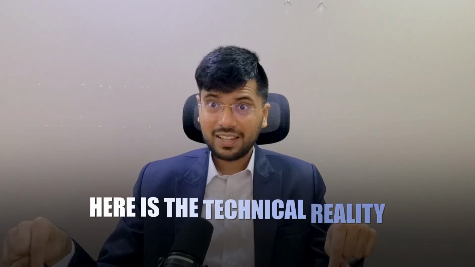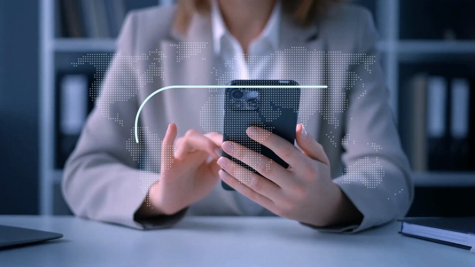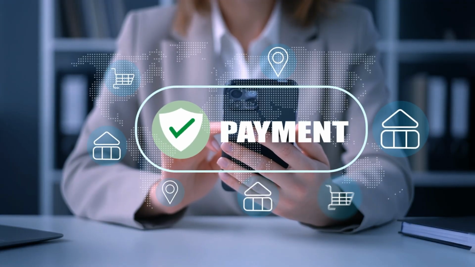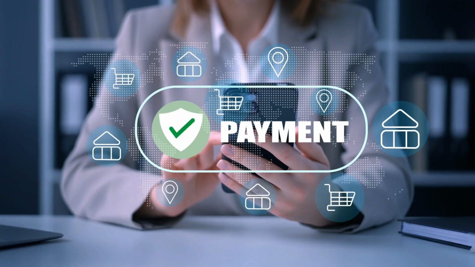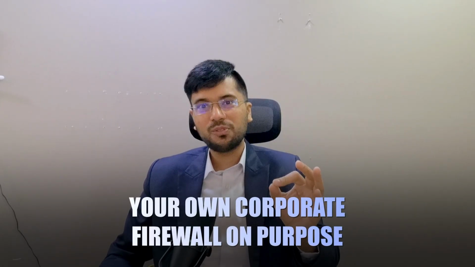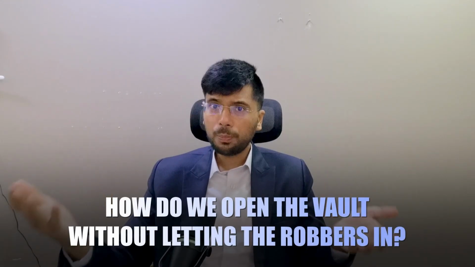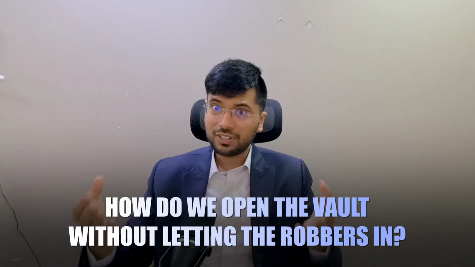But here is the technical reality. Data is a liability. When you start allowing third-party apps to read investment data and initiate live payments, the attack surface of your system expands massively. You are punching holes in your own corporate firewall on purpose. So, how do we open the vault without letting the robbers inside?